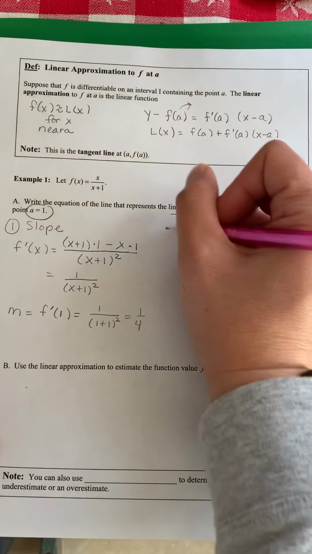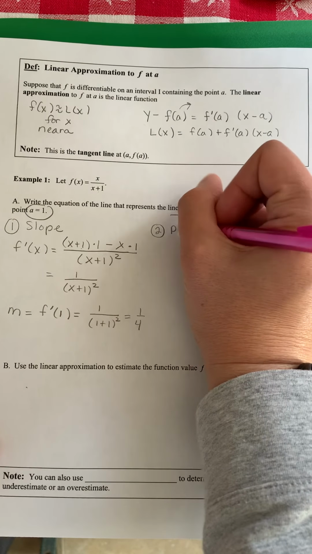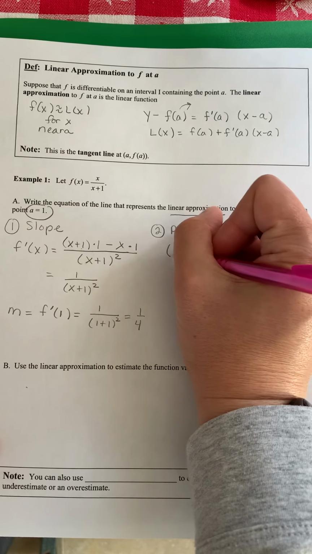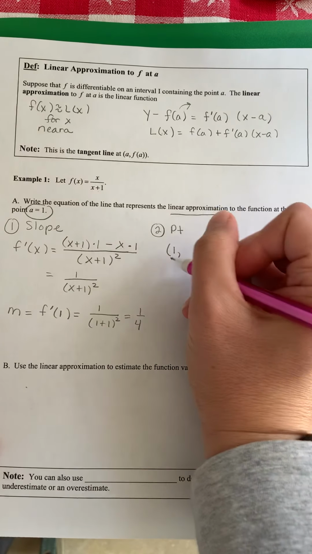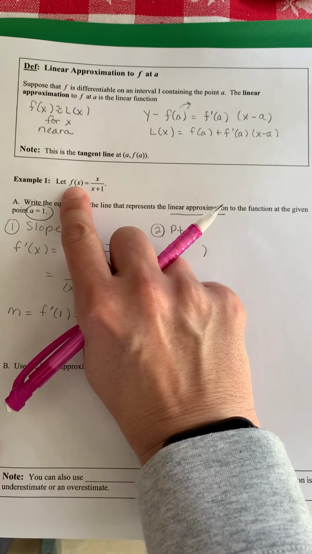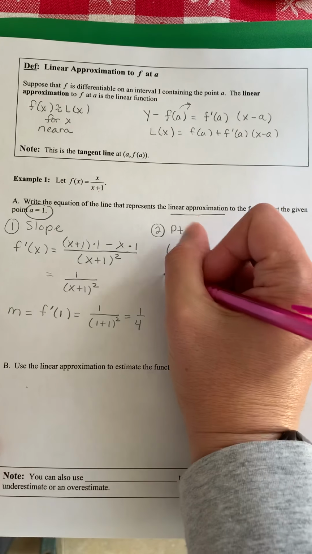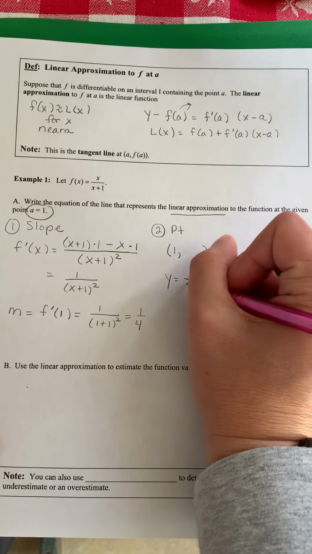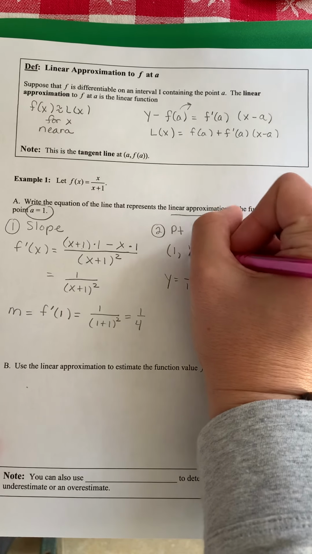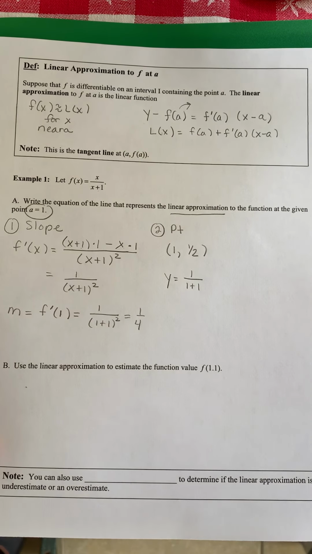All right, next up, we're ready for the point. So for our point, our x value was 1. Finding the y value, like we said earlier, y and f of x are the same. So I have 1 all over 1 plus 1, so our y value is 1/2.